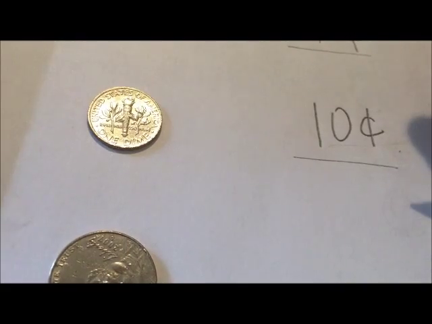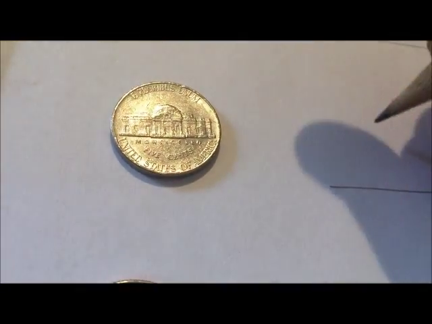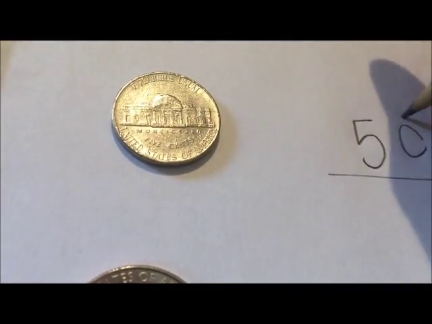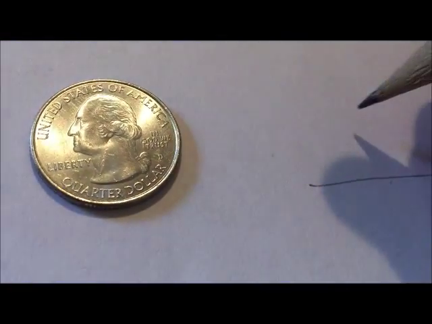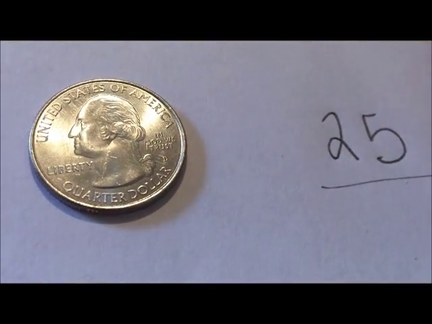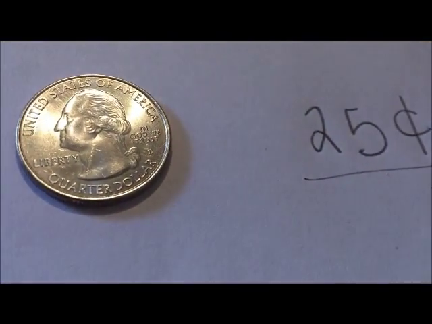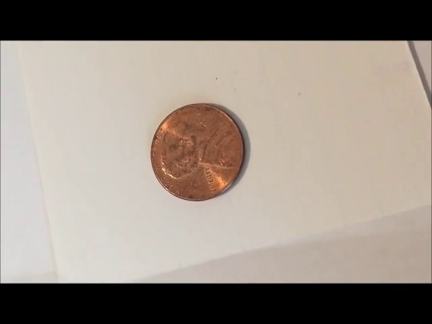So as we write, we write as we say it. So if we say 5 cents, we'll write a 5 and a cent sign. If we say 25 cents, we write a 20, a 5, and a cent sign.